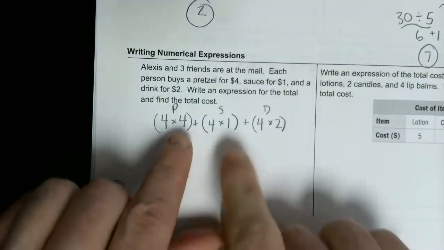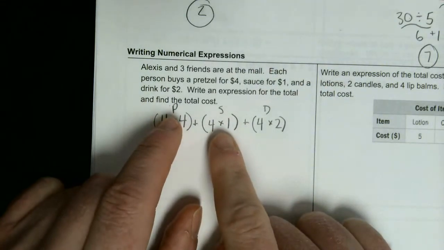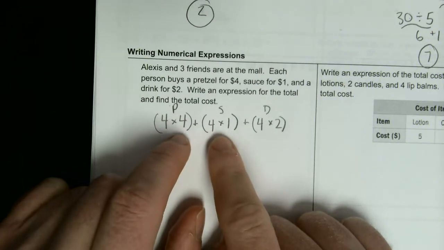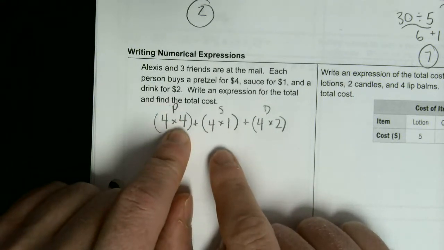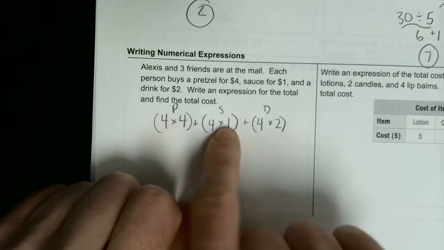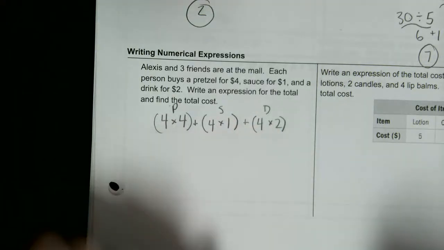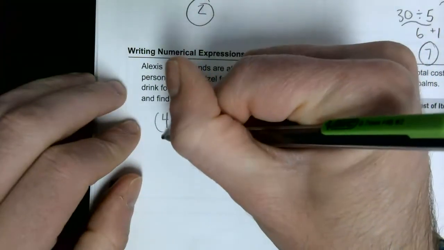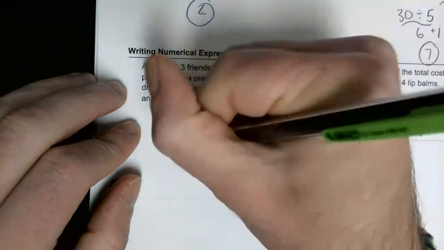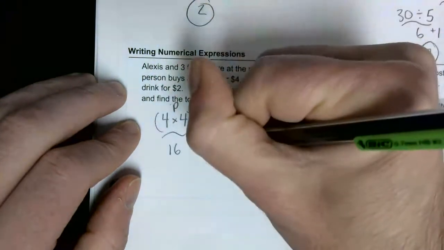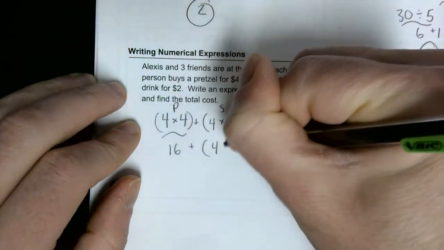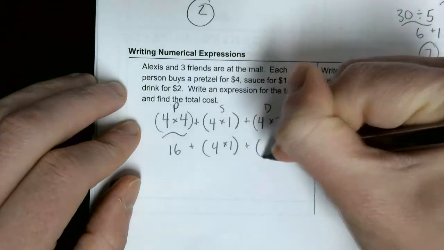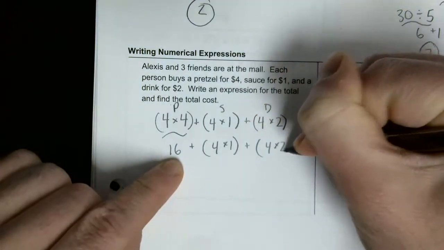So notice, I kind of grouped that. You didn't have to put these in parentheses, but I did because I kind of like to see the groups. That's the total cost of the pretzel, total cost of the sauce, total cost of the drink. All right, so we're just going to use the same order of operations here. Well, 4 times 4 would be 16. We're going to do the parentheses from left to right. We're going to bring everything else down. Okay, so that was the cost of the pretzel.